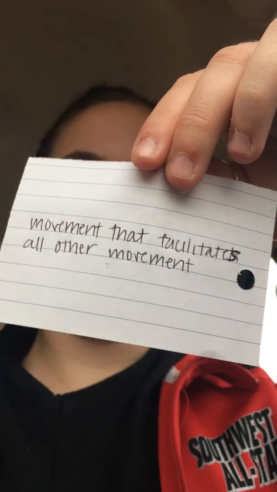So I have breath, movement that facilitates all other movements, centering, control, flowing motion, oppositional energy, and spirit. So all terms from Pilates. And again, they're in order.